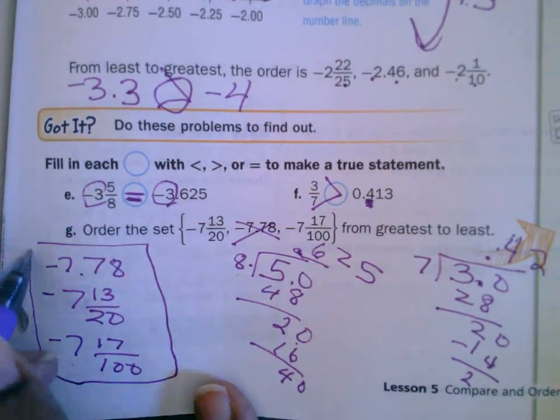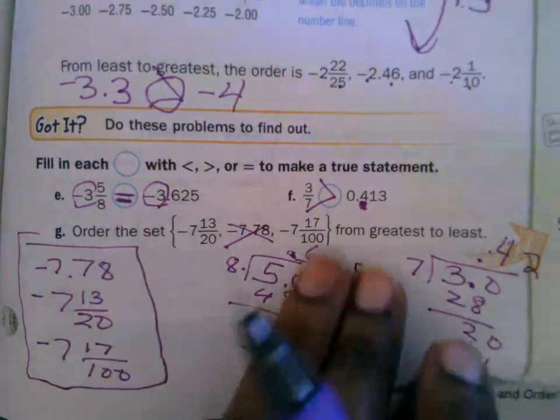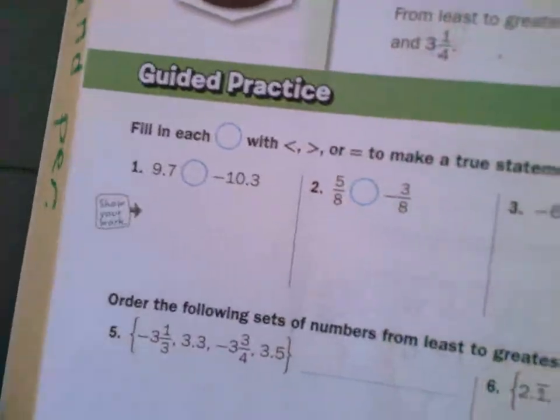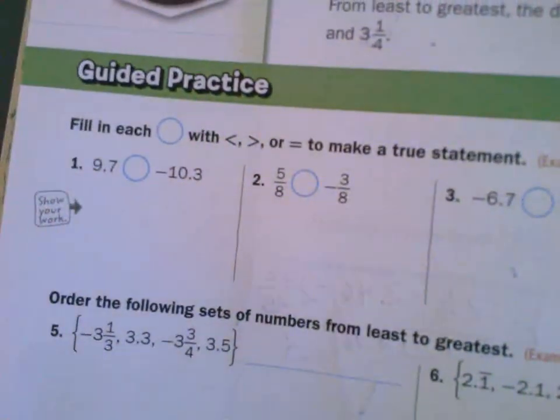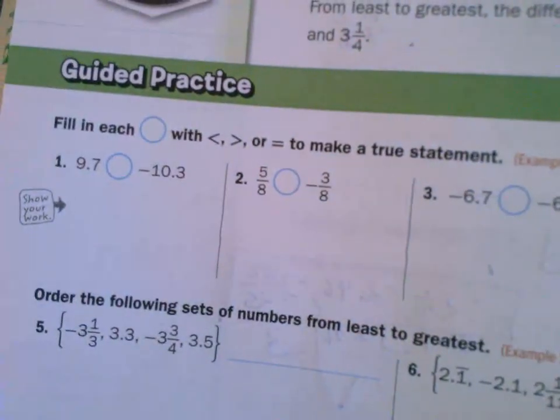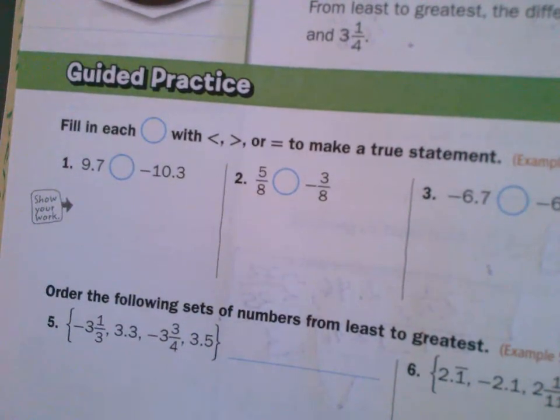Okay, let's keep going. Turn the page. On to the next page. Number 1. Greater than, less than, or equal to? Levi. Greater than.